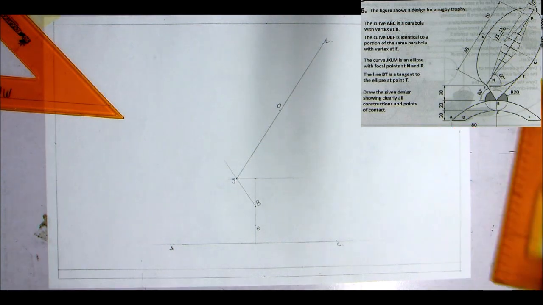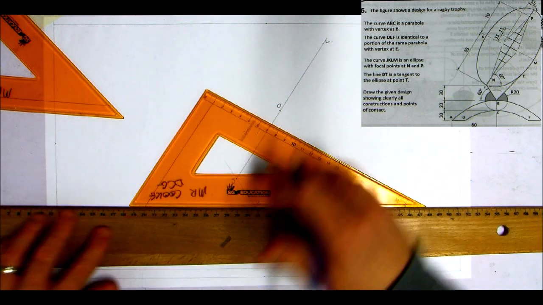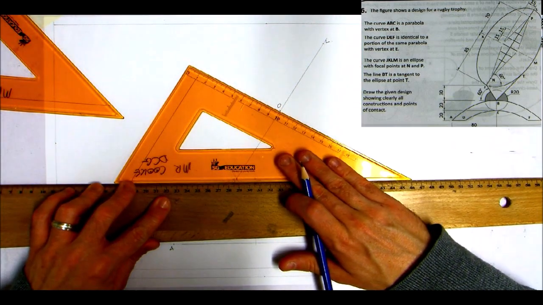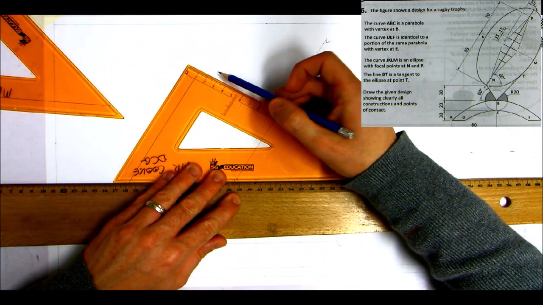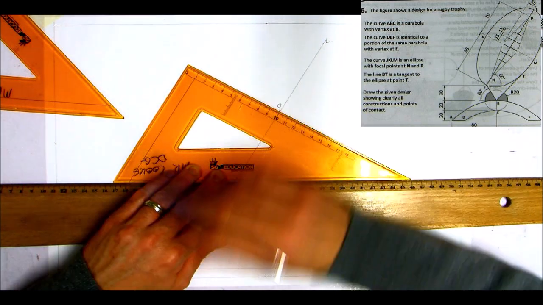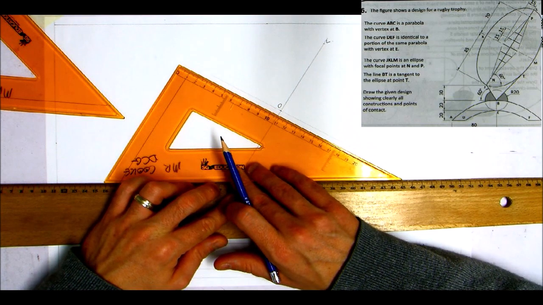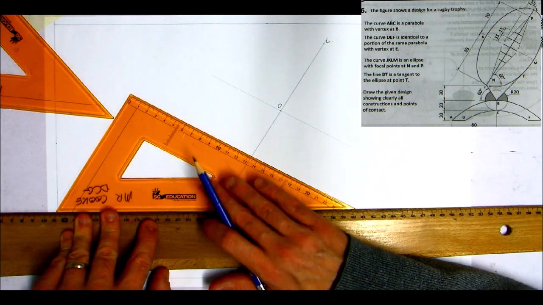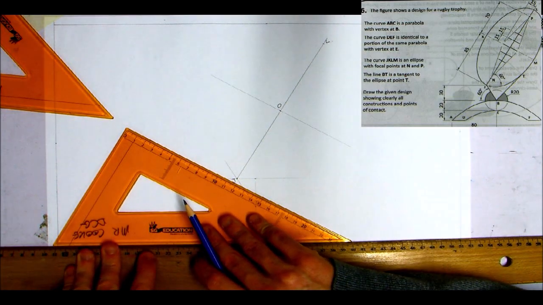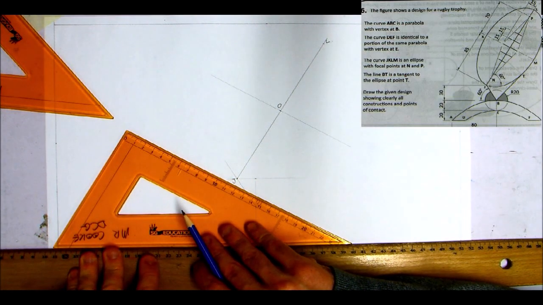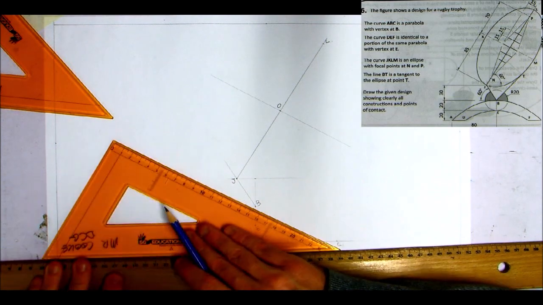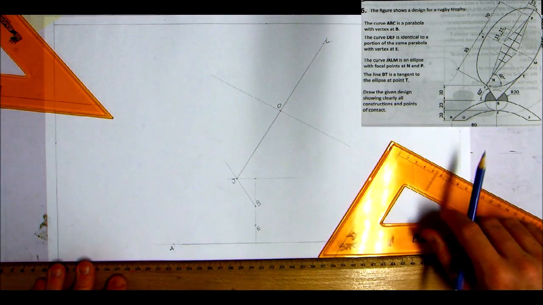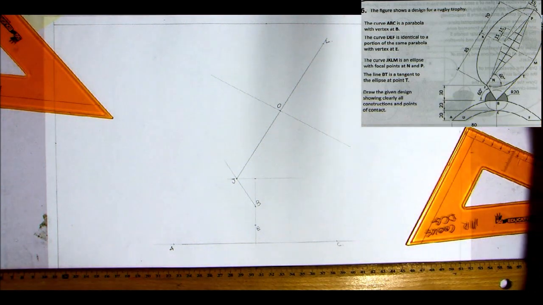My minor axis is then going to be 90 degrees to this line. This line is at 60 degrees, so 90 degrees to that would be 30, and I'll draw that line in there. It doesn't tell me what length that line is, but I'm going to have to use my knowledge of ellipses to find the minor axis and the minor points of K and M. We'll explore that in a second. So that's pretty much my setup for now.